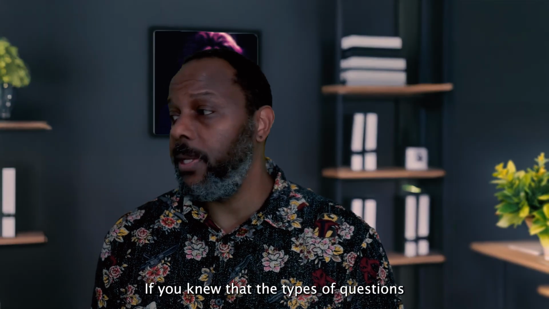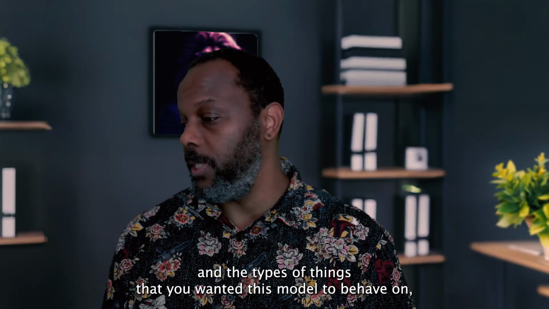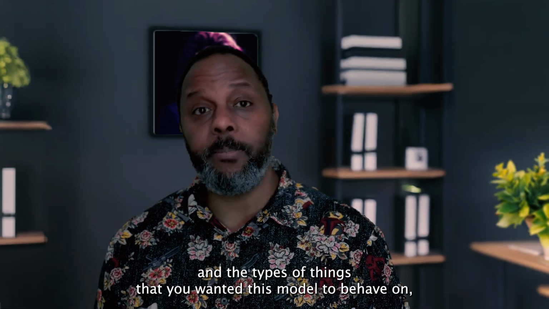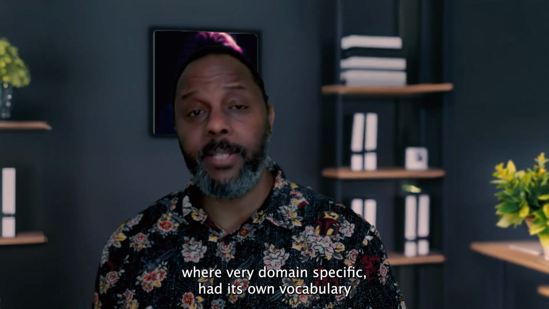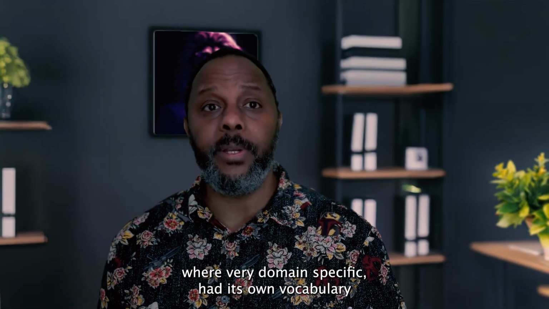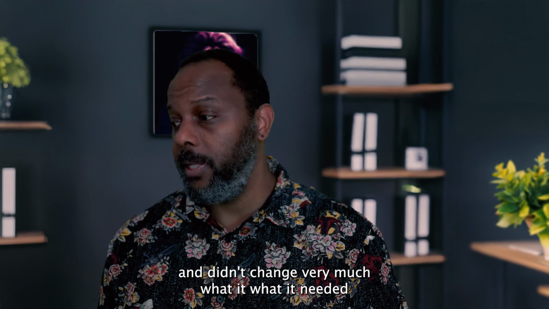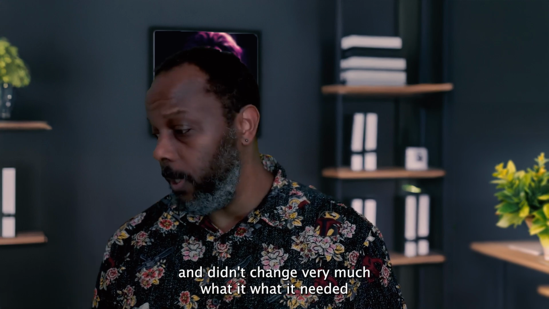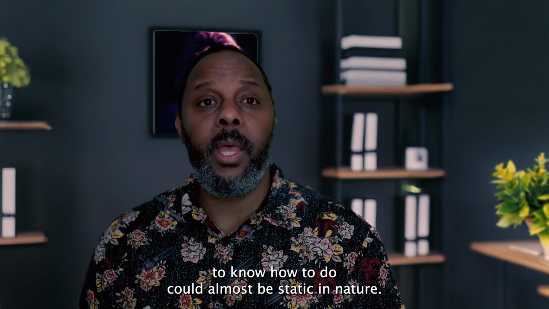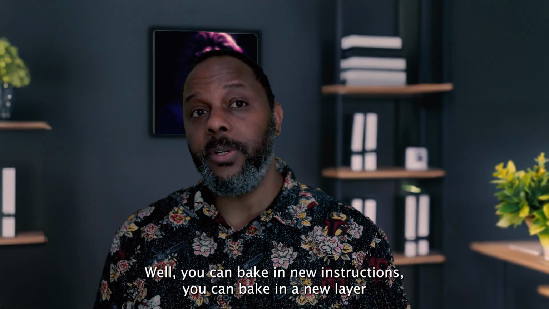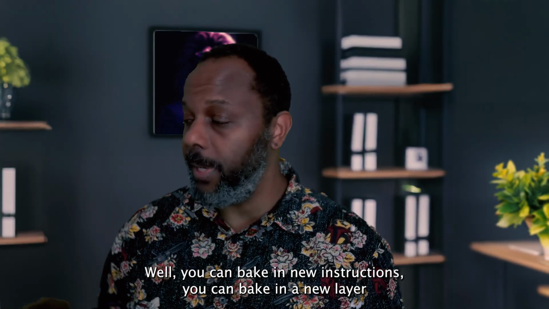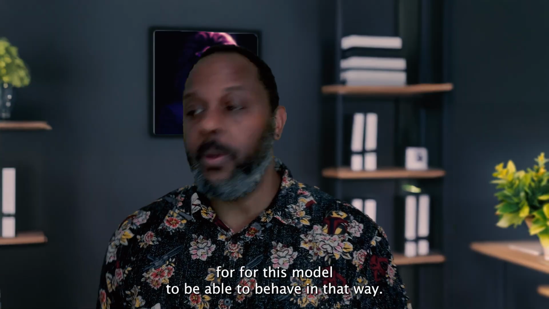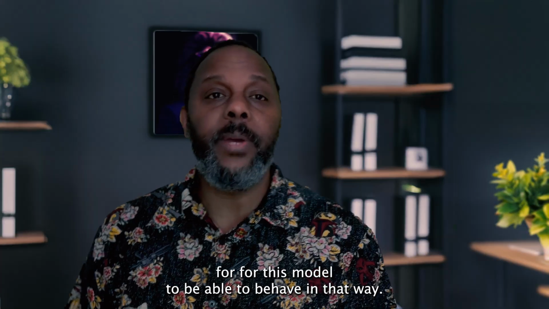If you knew that the types of questions and the things you wanted this model to behave on were very domain specific, had their own vocabulary, and didn't change very much, what it needed to know how to do could almost be static in nature. Well, you can bake in new instructions.